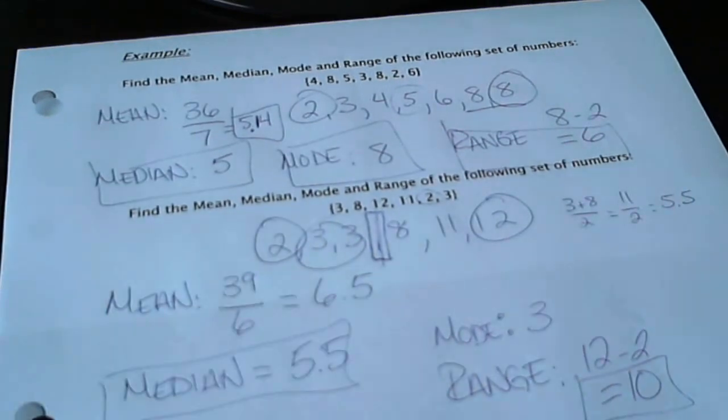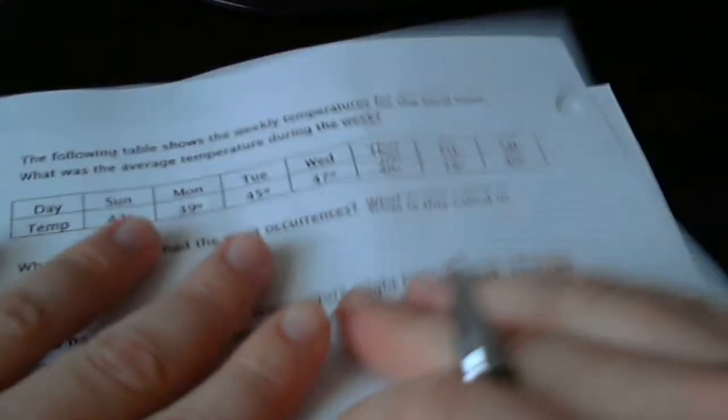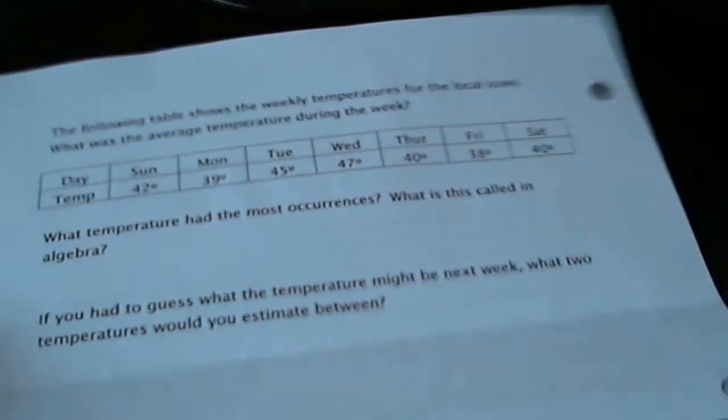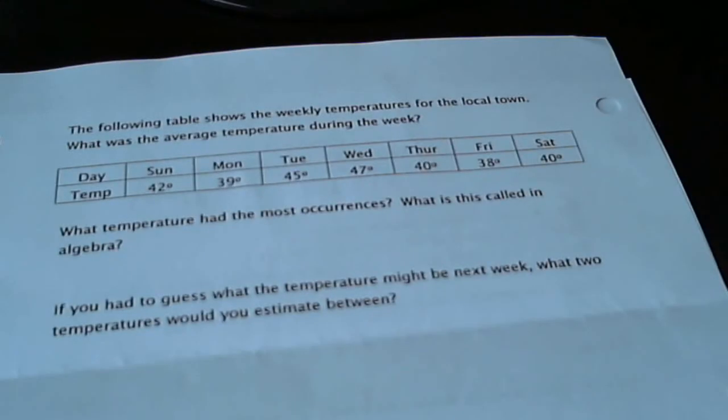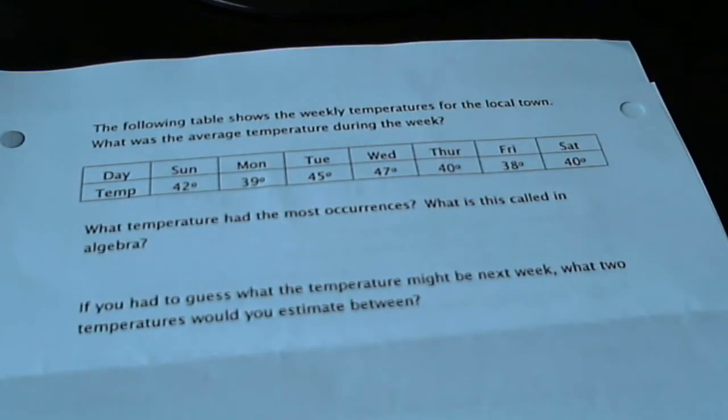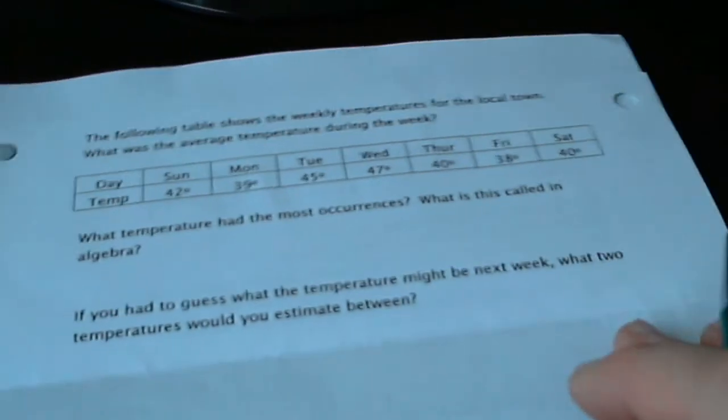Okay. Let us flip to the back and try an exercise with temperatures. Let's say the following table shows the weekly temperatures for a local town. What was the average temperature during the week? Okay, well, we can do that.